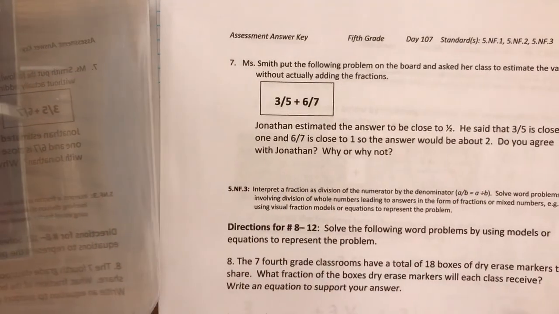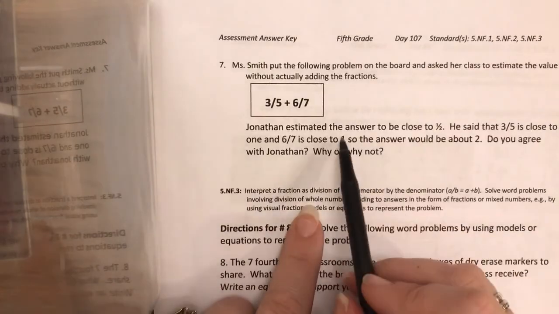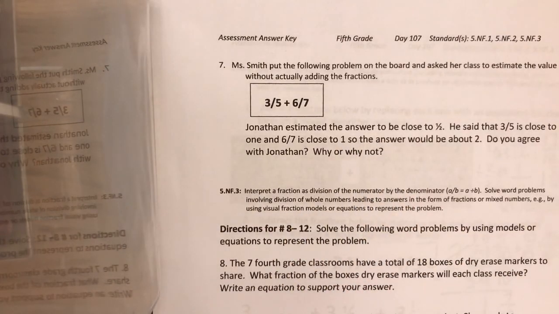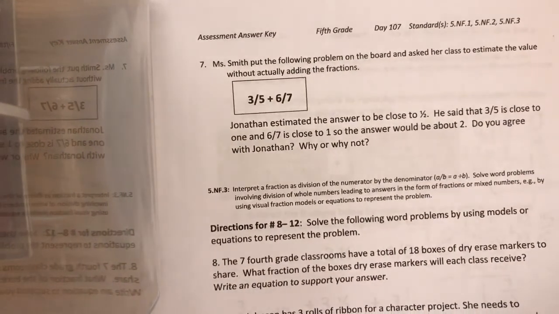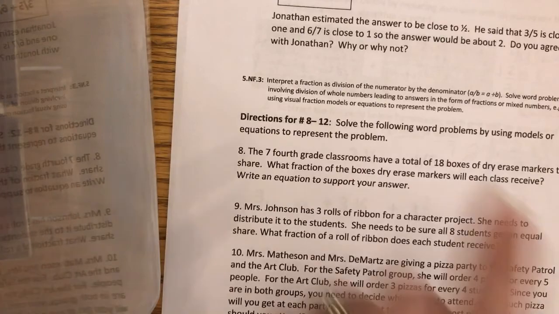Next page. So Ms. Smith put the following problem on the board and asked her class to estimate the value without actually adding. So Jonathan estimated the answer to be close to 1/2. He said 3/5 is close to 1, 6/7 is close to 1, so the answer would be 2. Do you agree with Jonathan? Why or why not? Well, I'm going to draw a picture before I move forward.